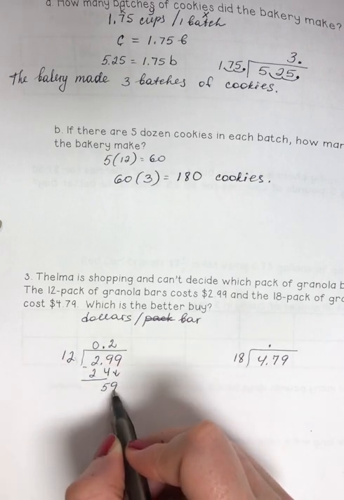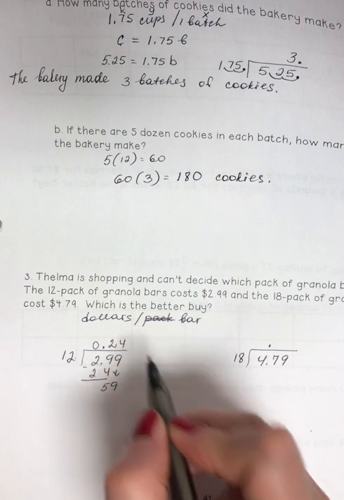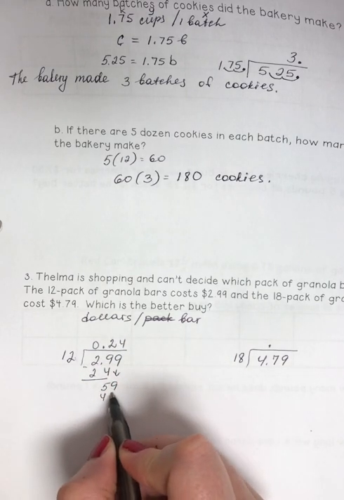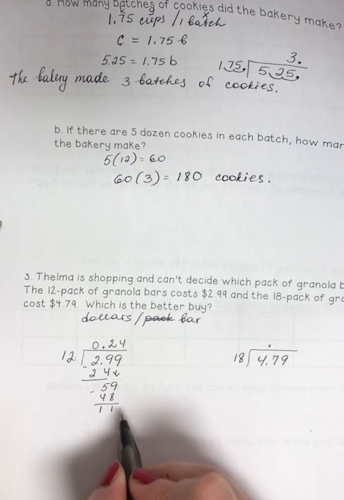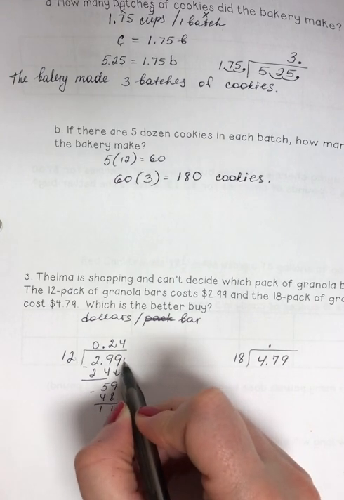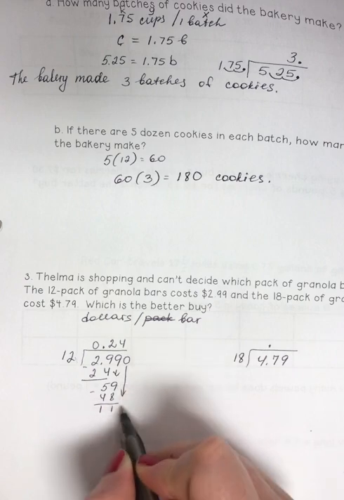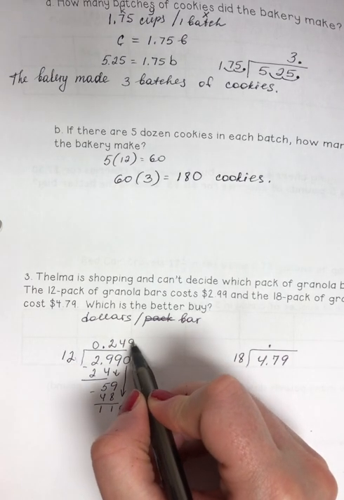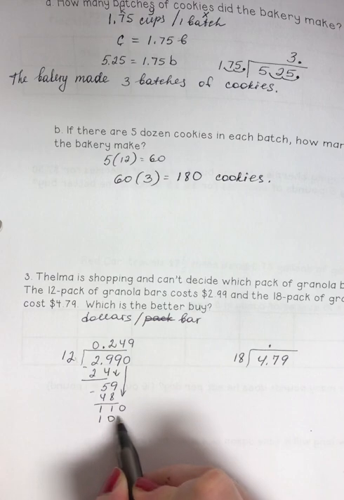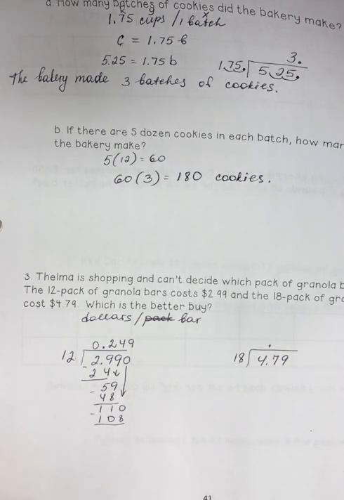12 can go into 59 4 times. 4 times 12 is 48. I will subtract, and I will get 11. Now I can add a 0, because after the decimal, 0s don't really matter. We have 110. 110 divided by 12 is a 9, and it's 108. I can continue dividing, but I don't have to because I want to find the number of dollars per pack.